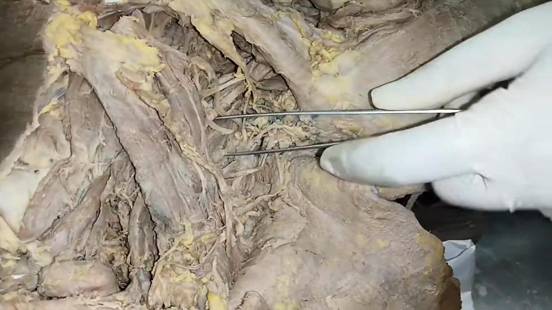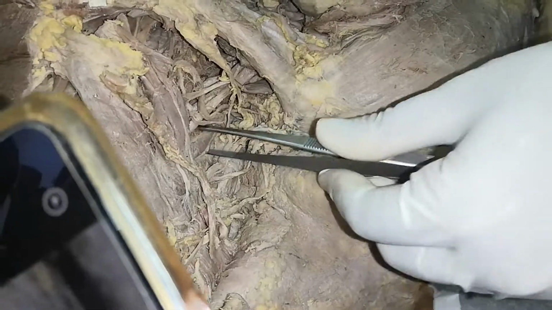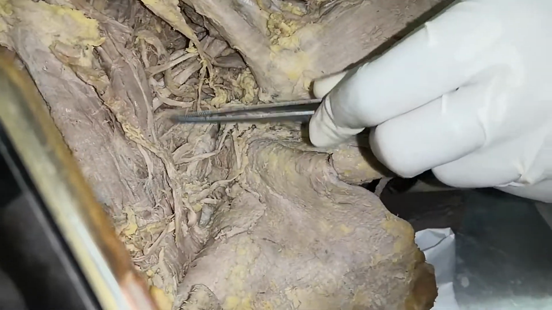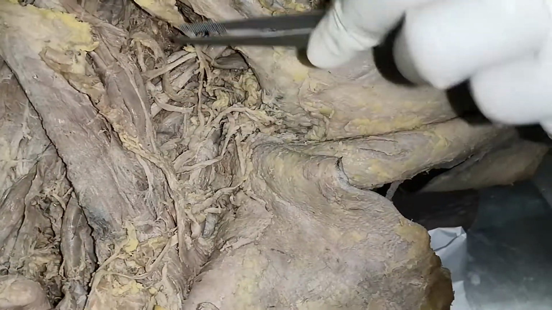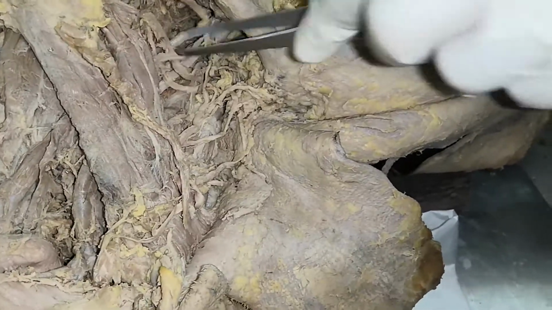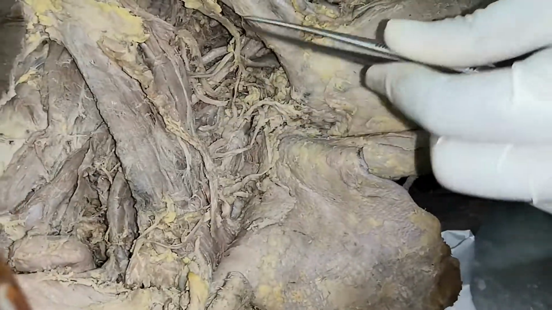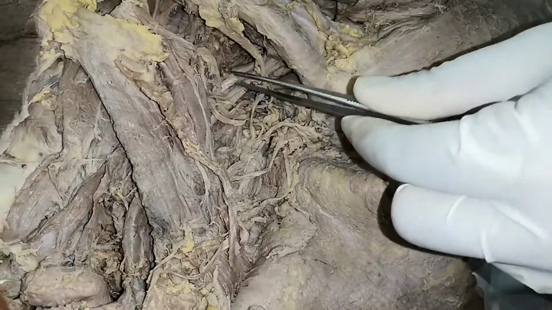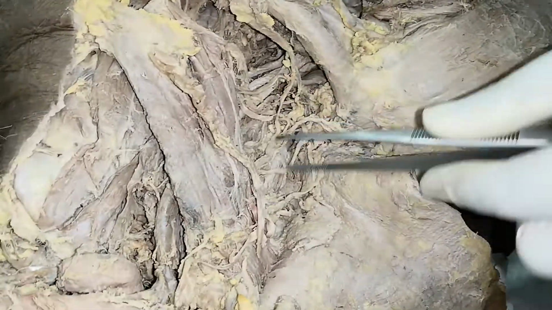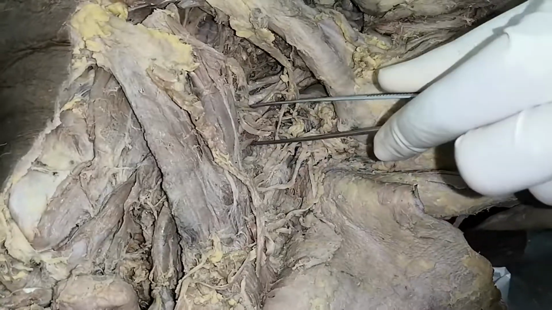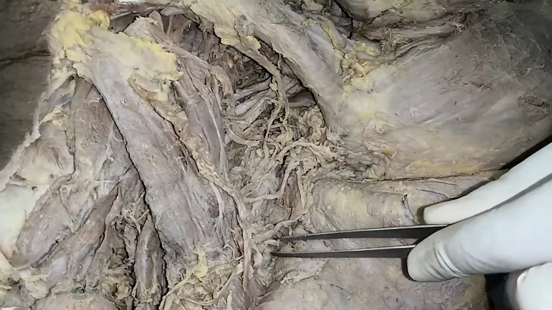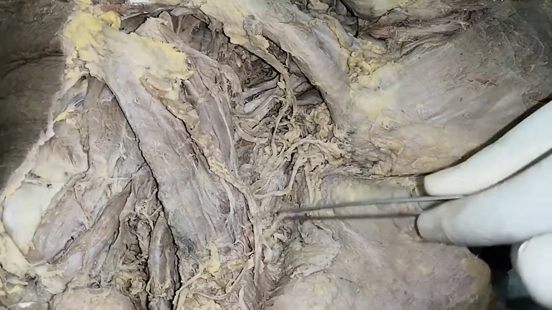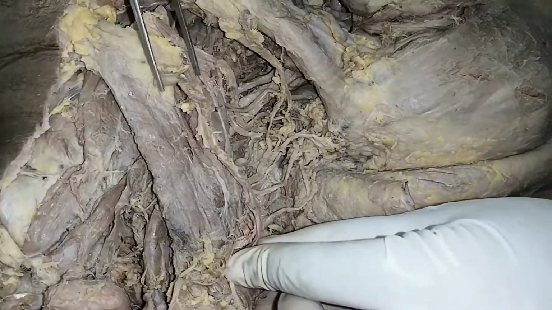The lower muscle, this one, is the scalenus medius muscle forming floor of both occipital and the subclavian triangle. So over the scalenus medius muscle in the subclavian triangle, we have these trunks of brachial plexus. The levator scapulae, scalenus medius, spinal accessory, C3, C4.